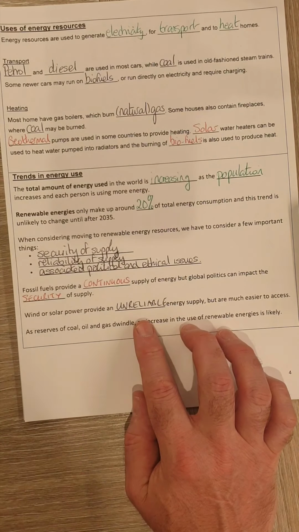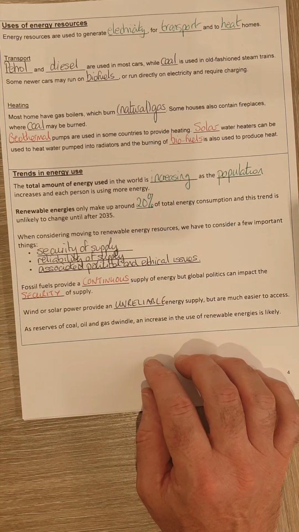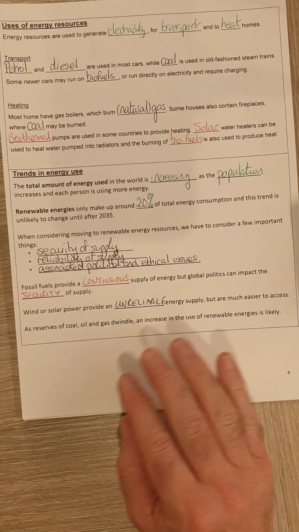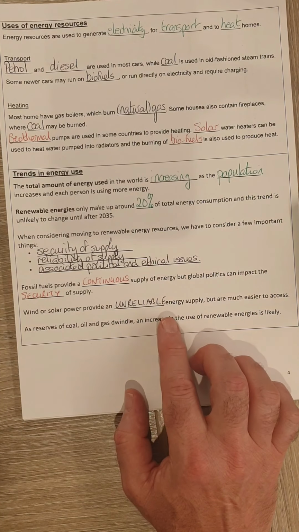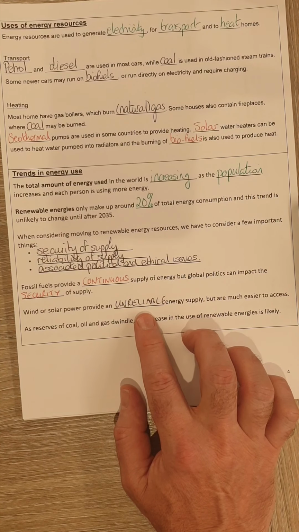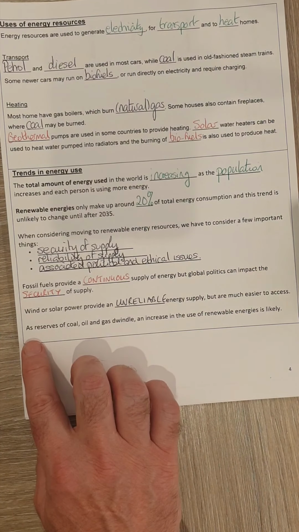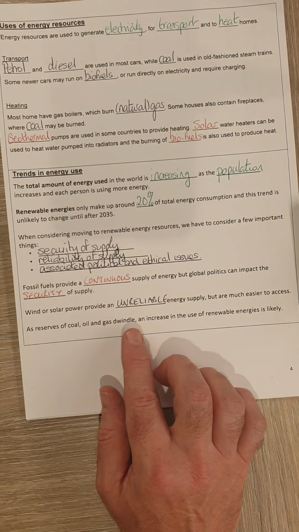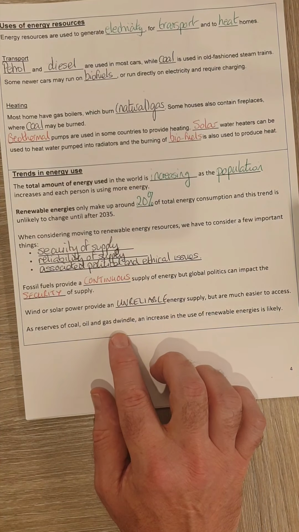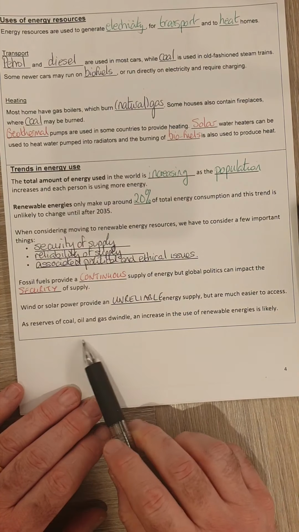With something like wind or solar power, they're much easier for us to get access to. So we just need to install some solar panels. It doesn't matter what happens elsewhere in the world, politically or in terms of any sort of conflicts. We'll still get our solar power working, but the problem is that it does depend on the weather. So the amount of energy that we get released as electricity goes up and down. It's unreliable. And then we always have to take into consideration that the amount of these fossil fuels always decreases as we use them. They will run out. So an increase in renewables is likely, given that these are going to run out.